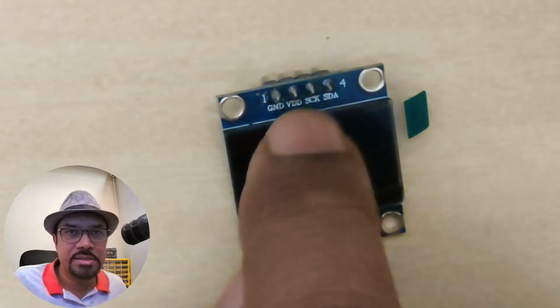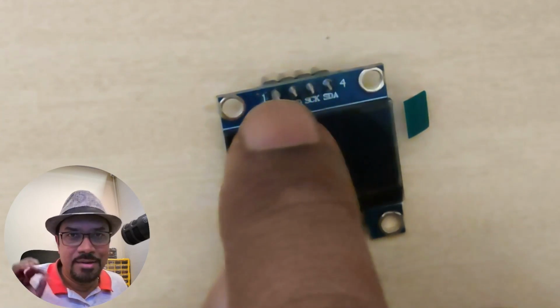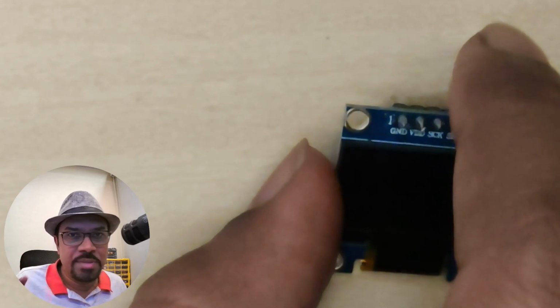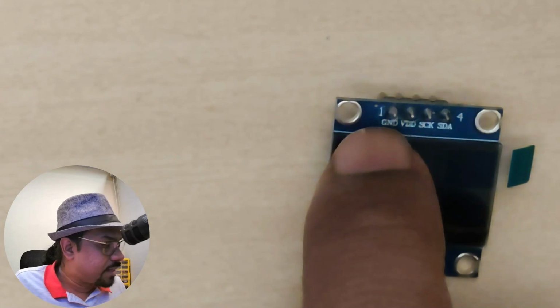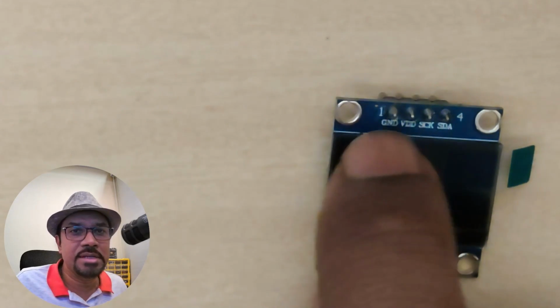It's got just 4 pins. When you find a 4-pin display, which just has 4 pin outs, the interface would be an I2C interface, or I2C, right? And you can see that there are 2 pins which are represented for power supply.